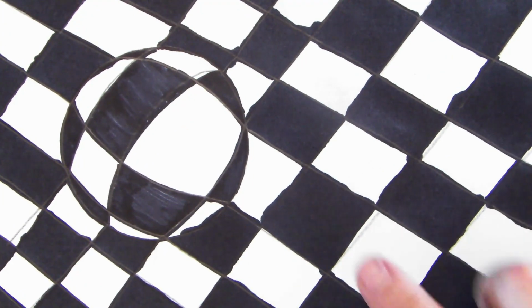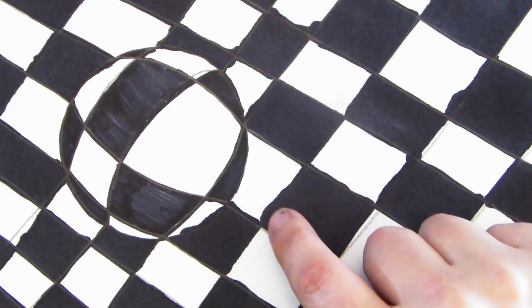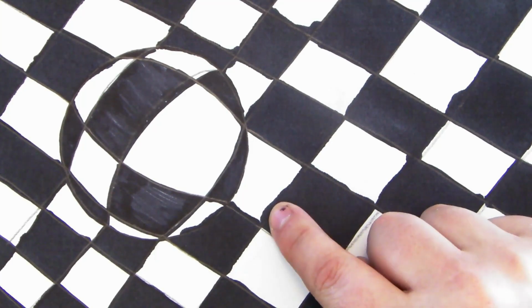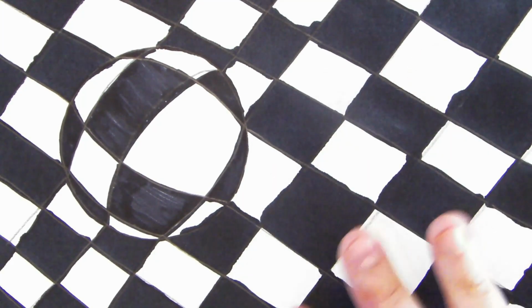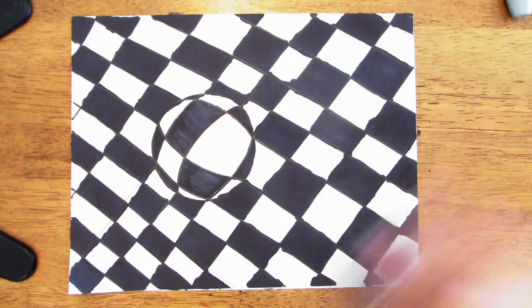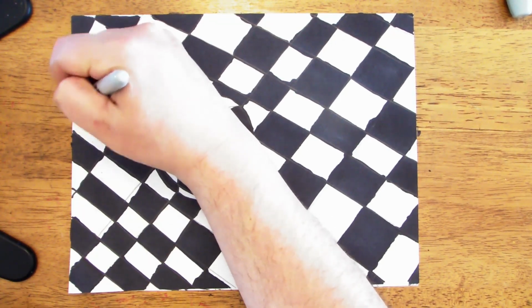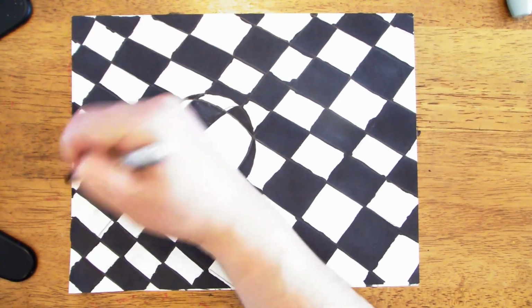So that was a really fast version of how to draw this particular optical illusion. Now you can see I was in a little bit of a hurry and it looks like my marker bled into the paper a little bit. But even though those lines are a little squiggly, you can still get the overall effect that there's a sphere, that three-dimensional shape kind of popping up from my page. Looks like I missed a couple of little corners here while I was going so fast.